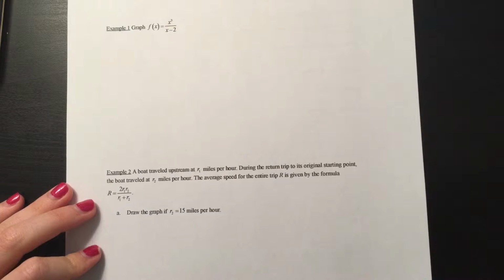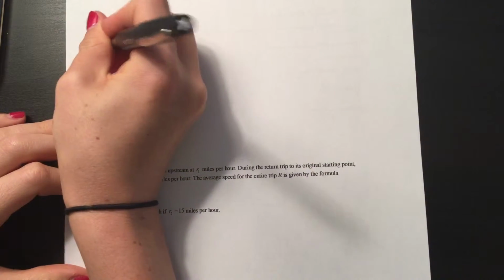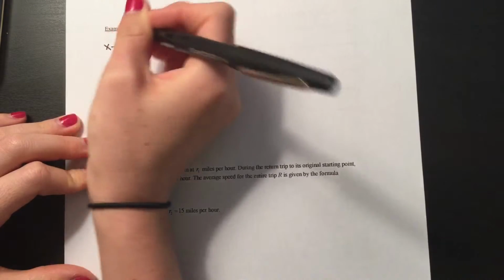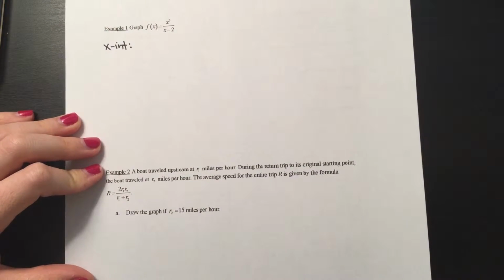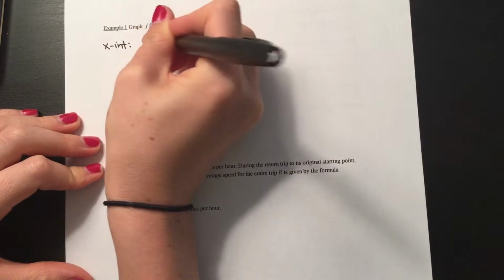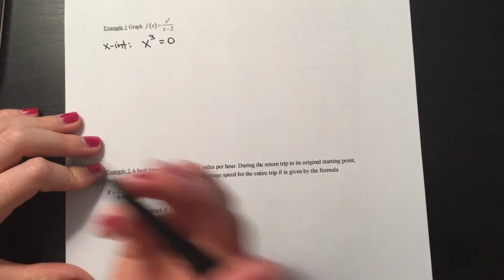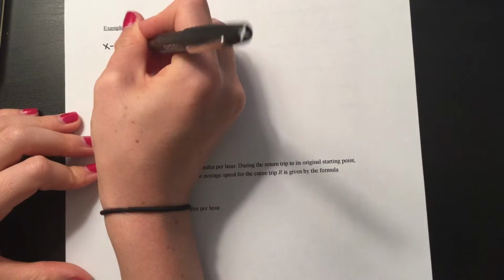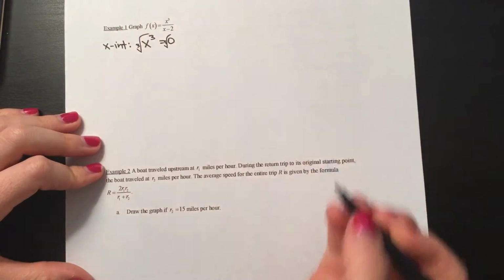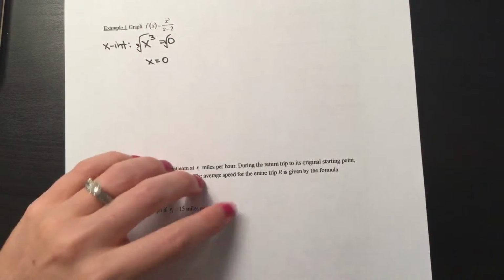Okay, so this one we've got x cubed over x minus 2. So we're going to set up our x-intercepts, y-intercepts. So your x-intercepts, remember what that means? You're going to take the numerator and set it equal to 0. So you're going to take x cubed and set it equal to 0. So really the only thing you can do to get x by itself is cube rooting both sides. So cube root of 0 is still 0. So that means that our x-intercept, the only one, is at x equals 0.